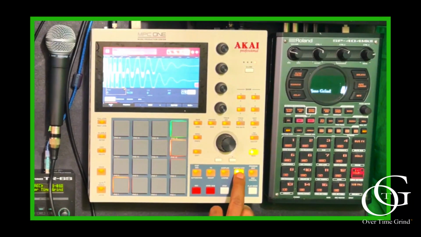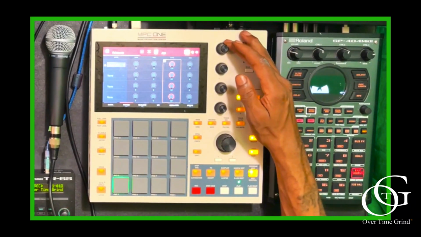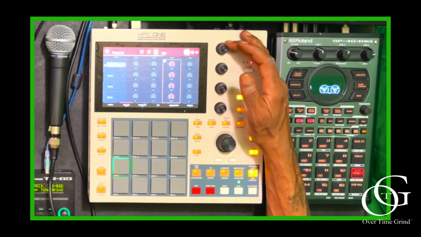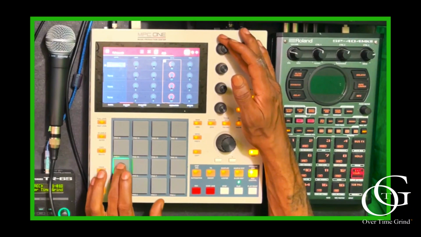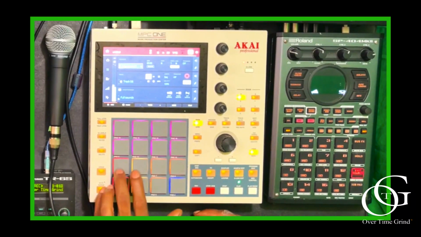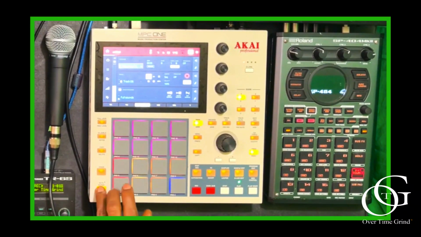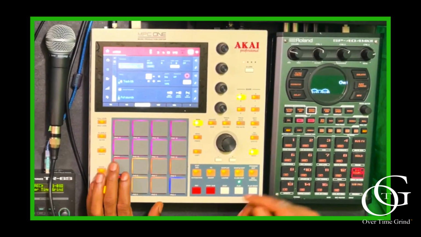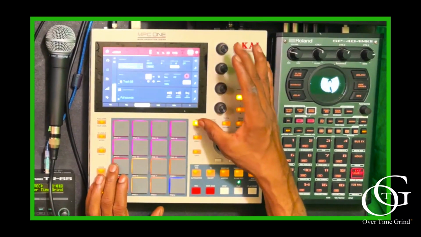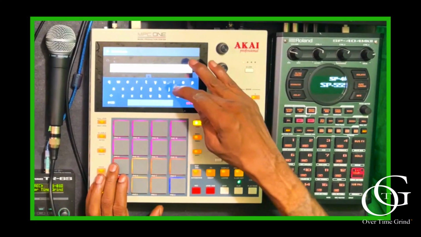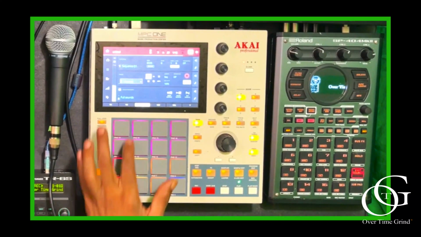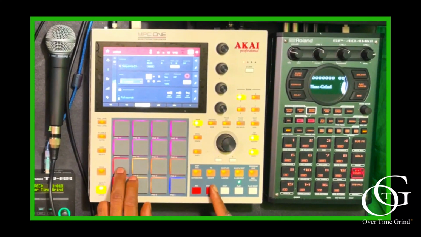So now we go in, program edit. We're gonna turn that kick down. All right, so now we're gonna go back to program edit and turn this kick down. We're gonna name this kick, but we're gonna add another kick. And this one we're gonna play with the note repeat on.